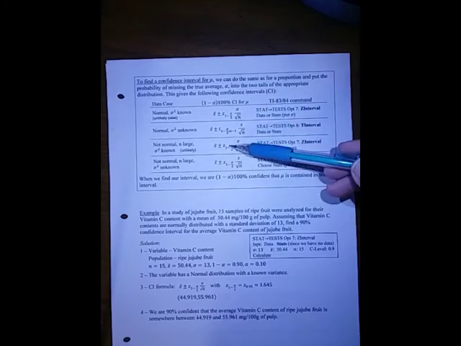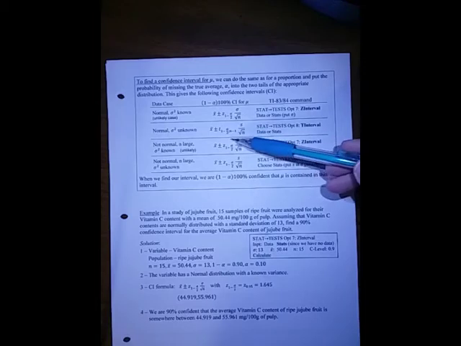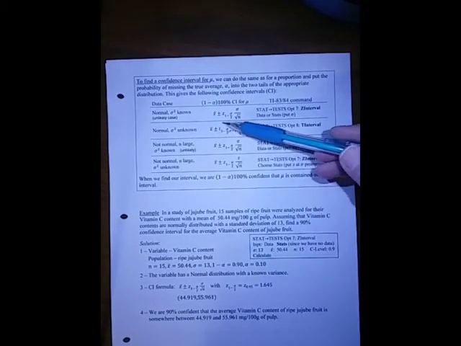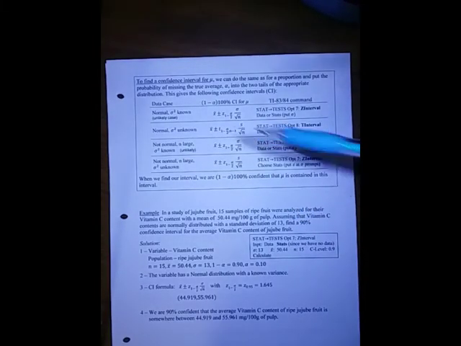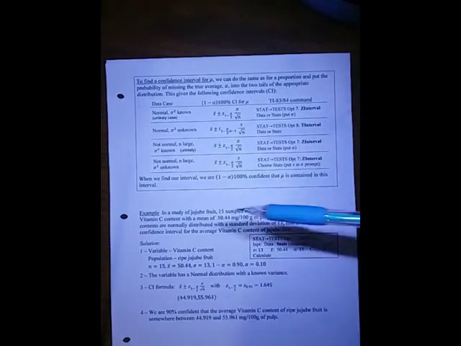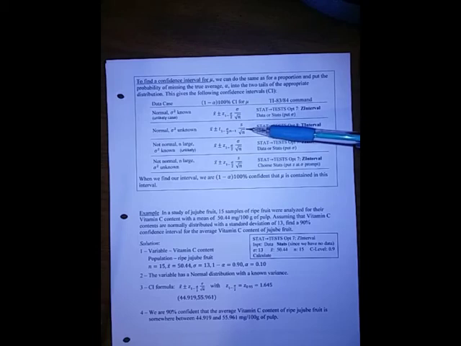They all have the standard normal value except for the one when it's normal and sigma squared is unknown. That will have a t 1 minus alpha over 2 with n minus 1 degrees of freedom. If n is small and it's normal, this is the one you would want to use. If n was large, this and this will be about the same thing.